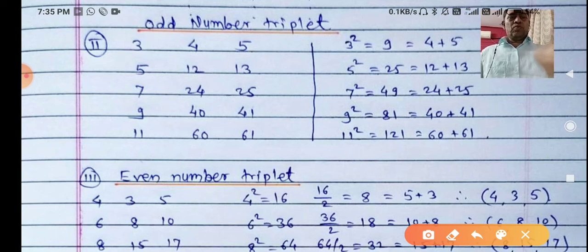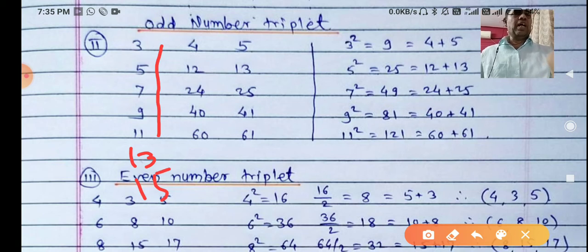So we take so many numbers, 11, 13, 15, in this way and get other triplets. This is our homework.